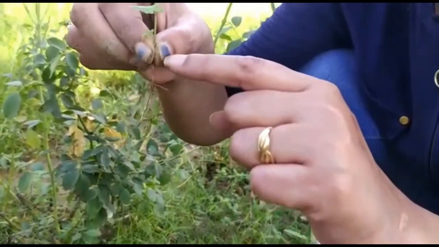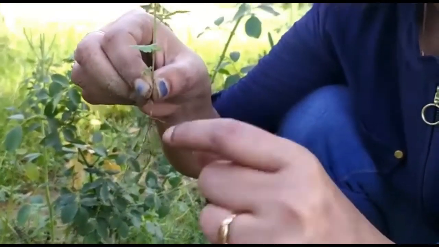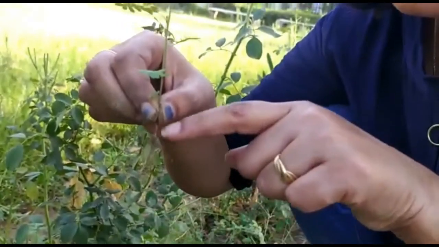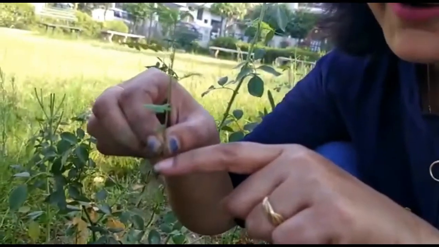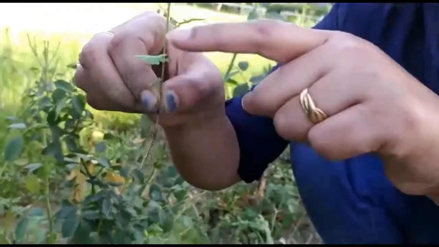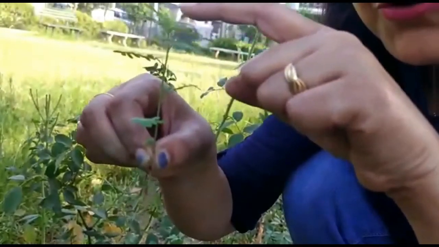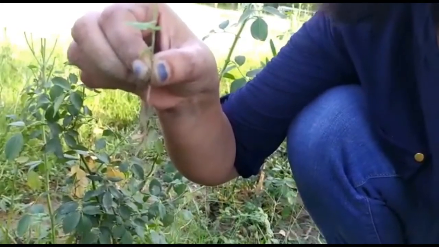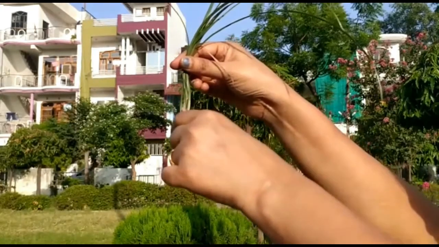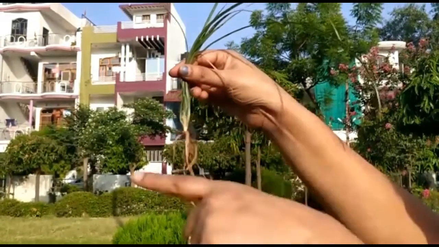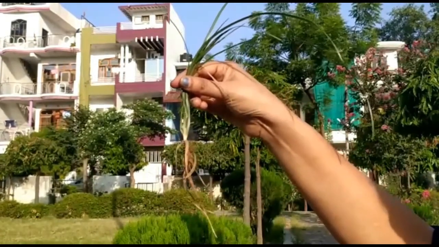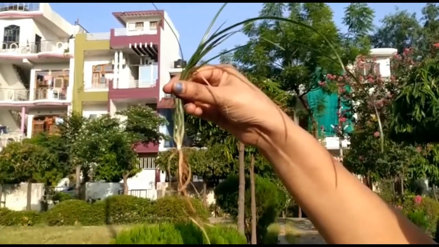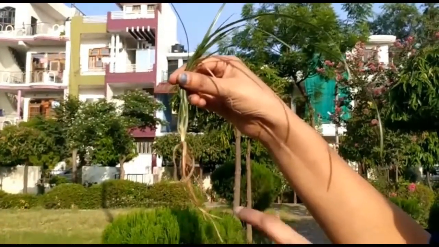Now we can see that there are two important parts of a plant. Root, which is below the ground, and shoot, which is above the ground. The part which you can see above the ground is known as shoot, and the part which is below the ground is known as root. Root is a very important part of a plant. Just like the foundation of a building, mostly it is not visible, but it fixes the plant to the soil and helps in absorbing water and minerals.